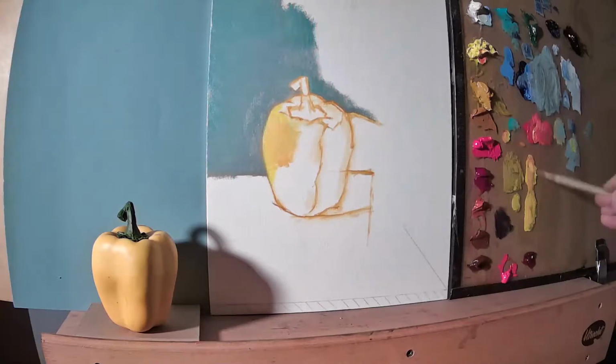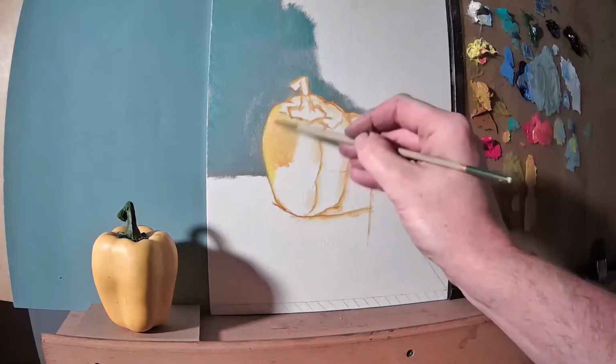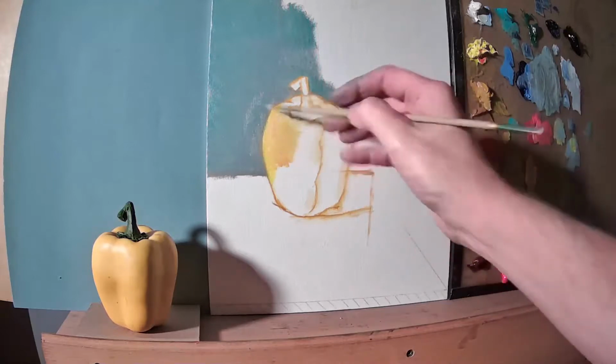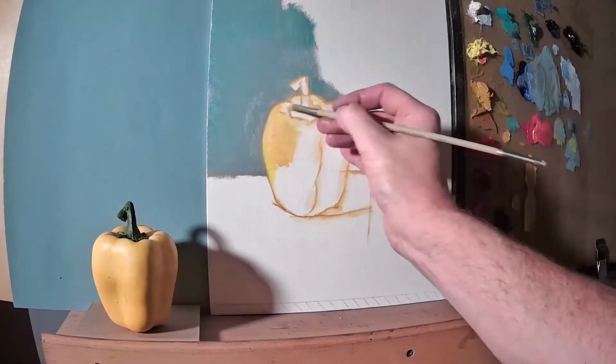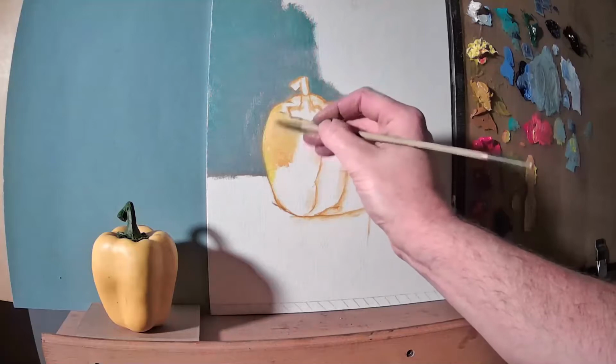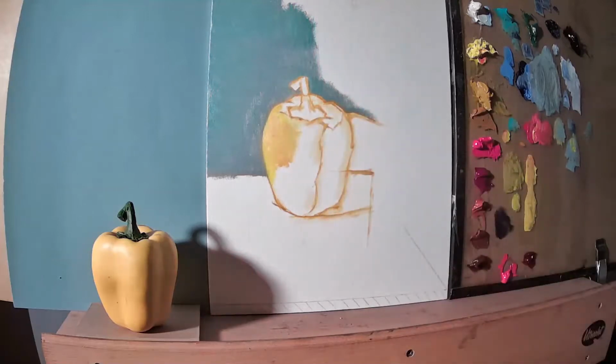Now that looks much closer. What do you think? Because we're keeping the value distinction, right? The very light compared to the relatively dark. And that color looks like a better color for that yellow. What do you think? Yeah, I think it looks good.